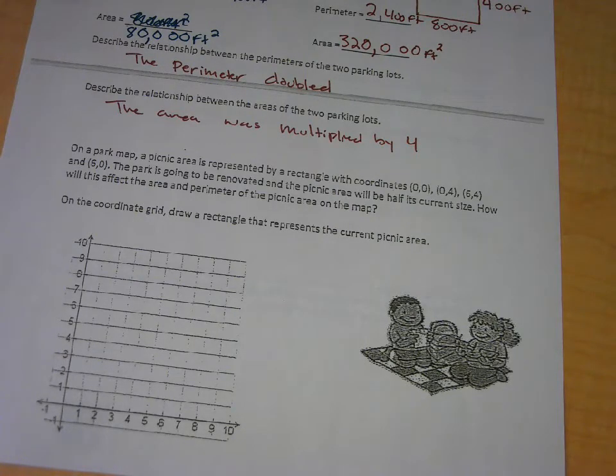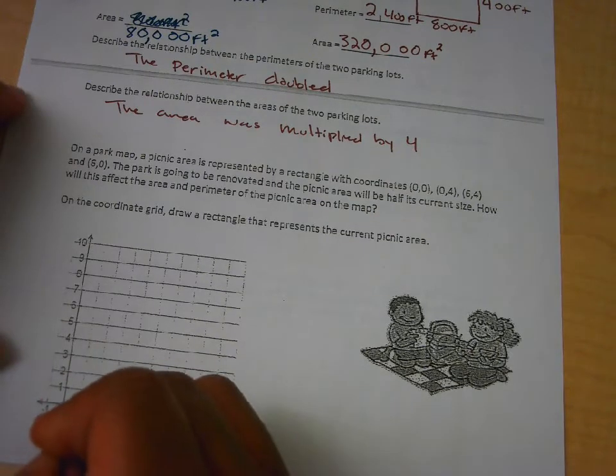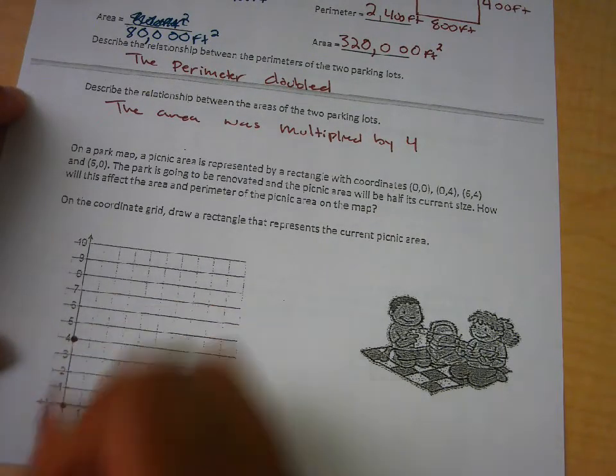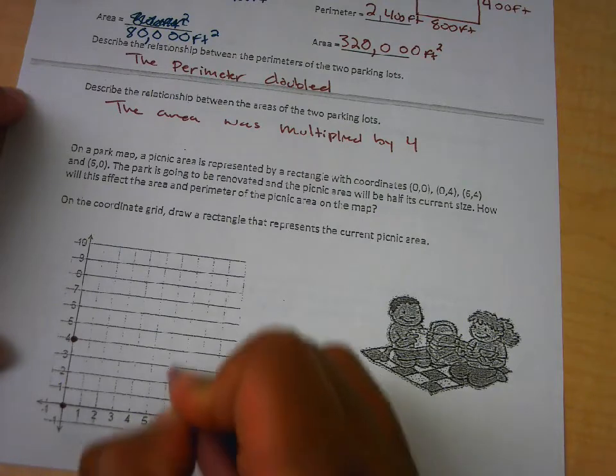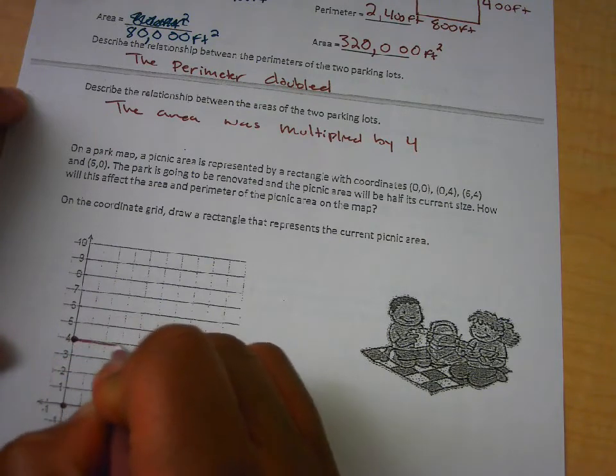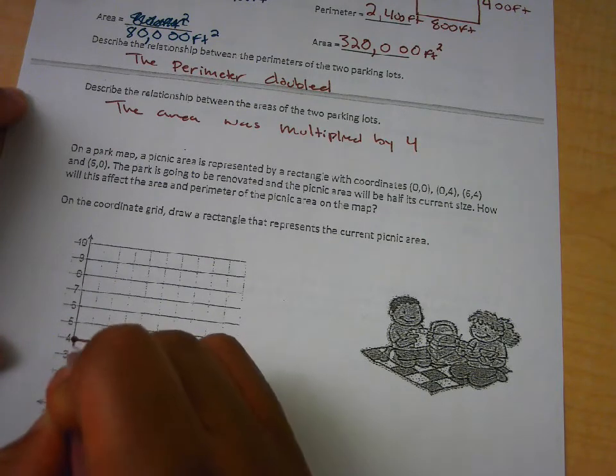So we're going to do the first picnic area together. So it's going to be 0, 0, 0, 4, 6, 4, 6, 0. So this is my picnic area.